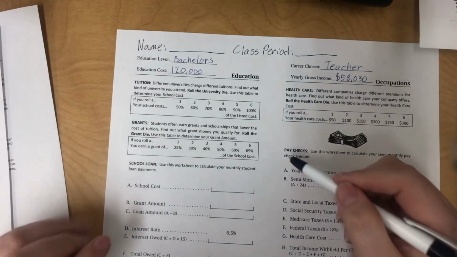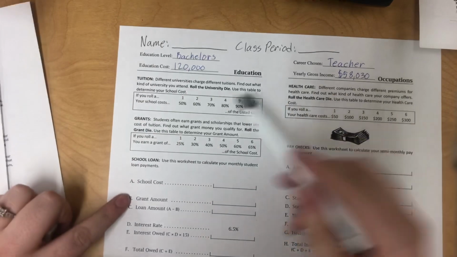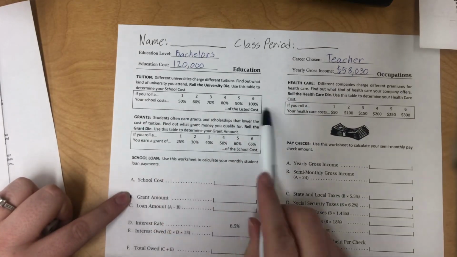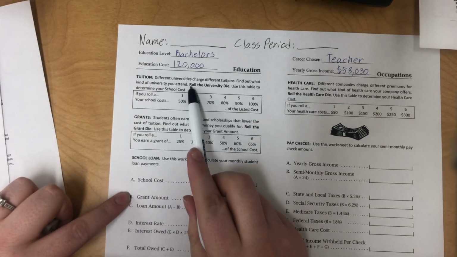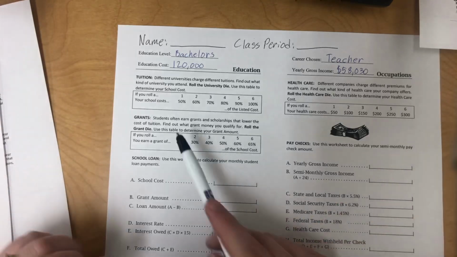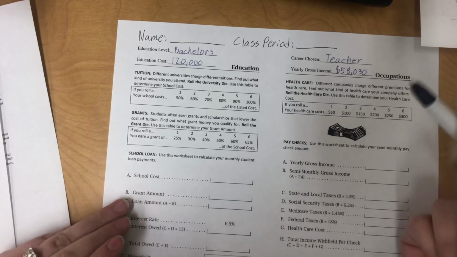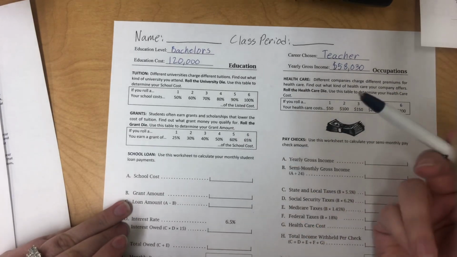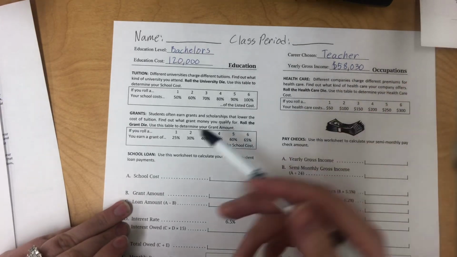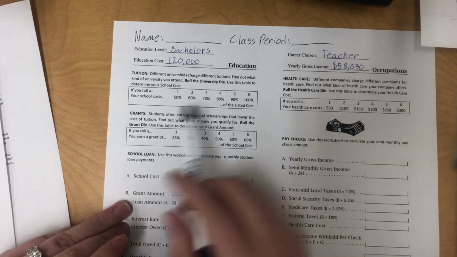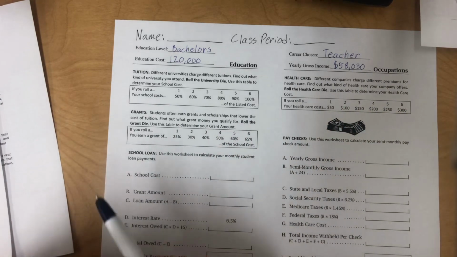Now, I'm not going to wind up paying all of that, or I may not. I have to look at this section here. It involves rolling the university die. Some schools cost more or less than others. And while in real life, you would choose your own school and figure out how much it costs by looking at them and make your choice then, this is going to be chosen randomly by using the dice.